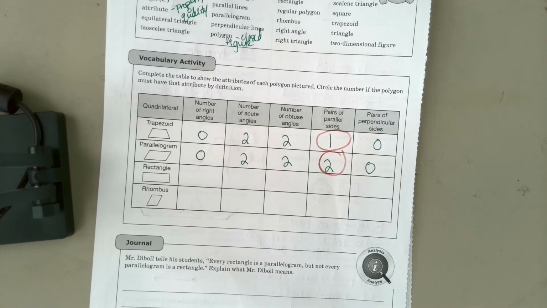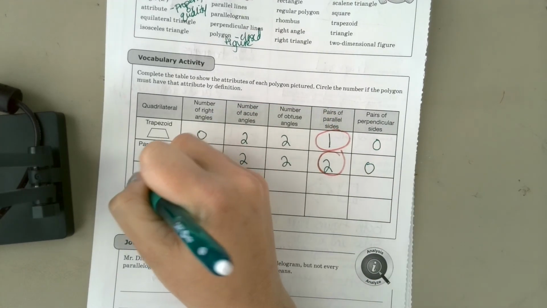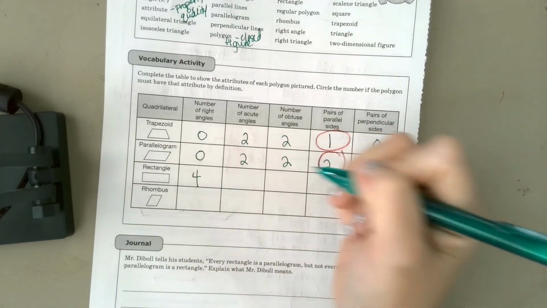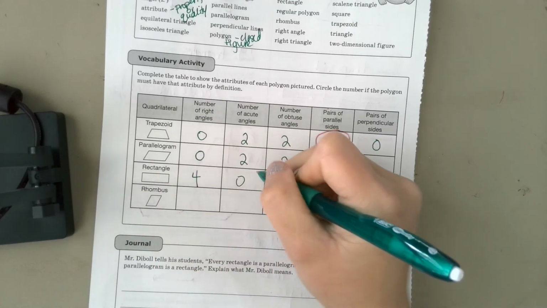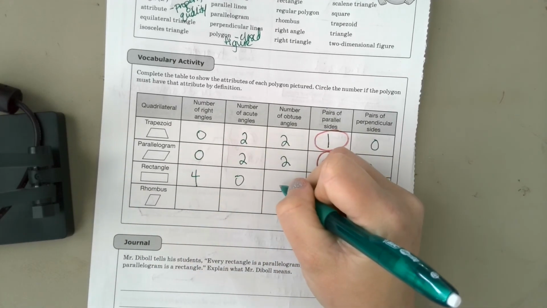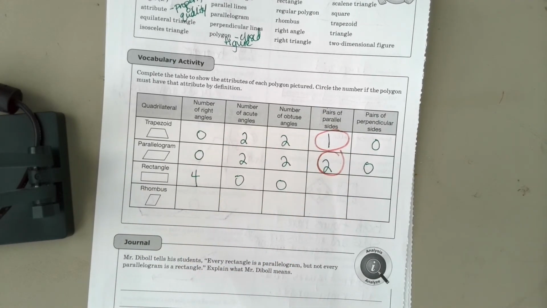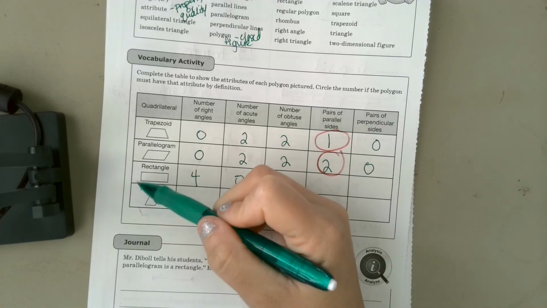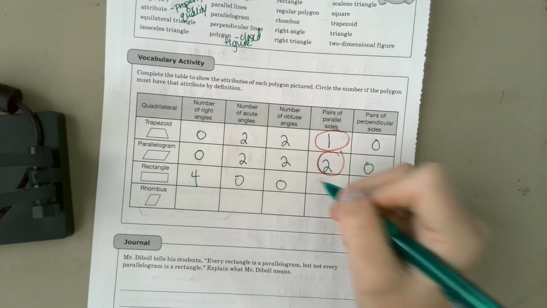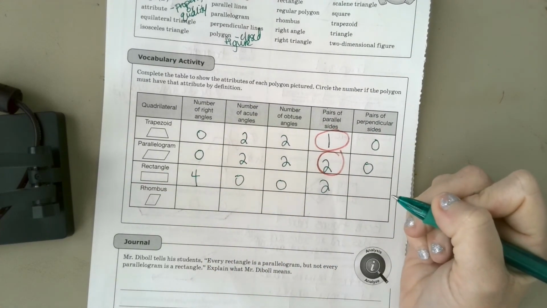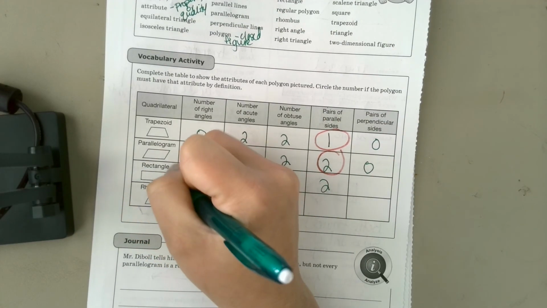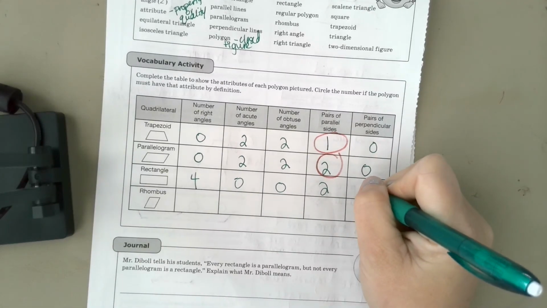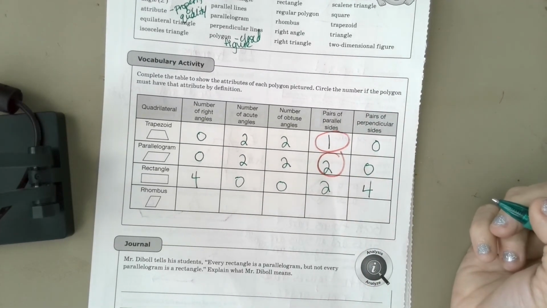Alright, so let's look at a rectangle. Number of right angles. 1, 2, 3, 4 right angles. Okay? It's going to be 0 acute angles because all my angles are already taken. So I know I'm going to have 0 acute and 0 obtuse. Pairs of parallel sides. Well, there's a pair and there's a pair. So there's 2 pairs total. Pairs of perpendicular sides. And there's a pair of perpendicular sides. Oh, okay. So there's going to be 4 pairs there.